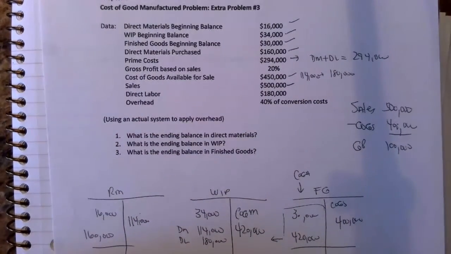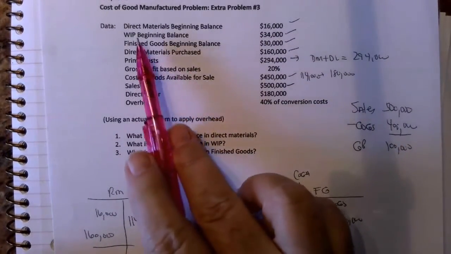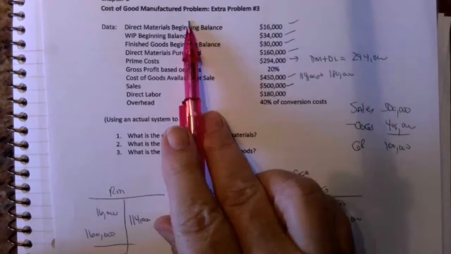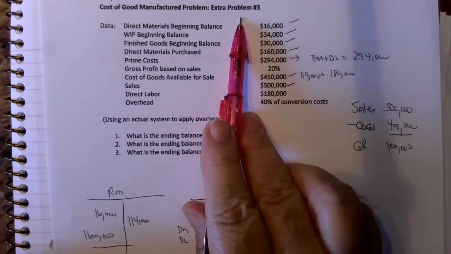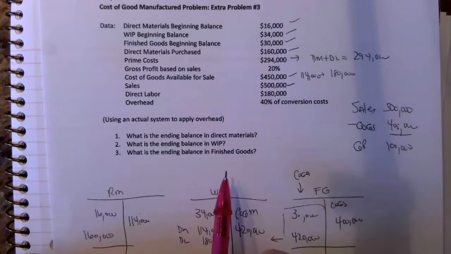Okay, this is a cost of goods sold, or cost of goods manufactured problem. This is extra problem number 3, and this is a little bit harder. So print off the problem, and then I'm going to do it over here. Okay, so what do we know?